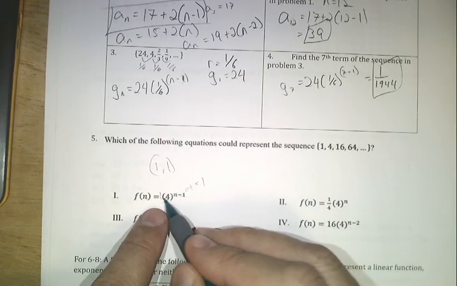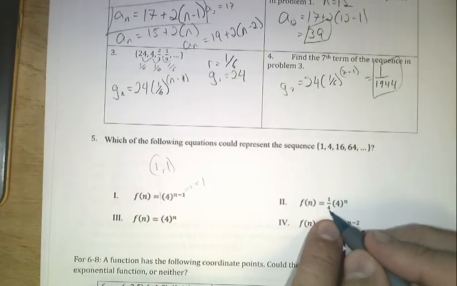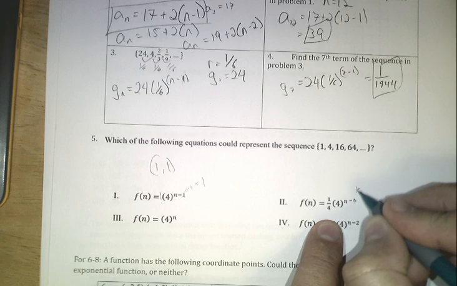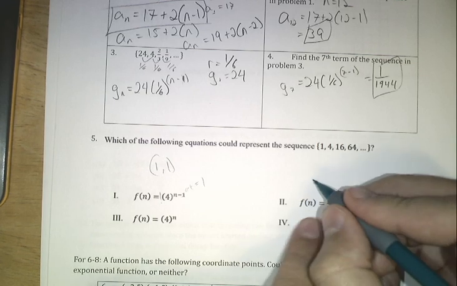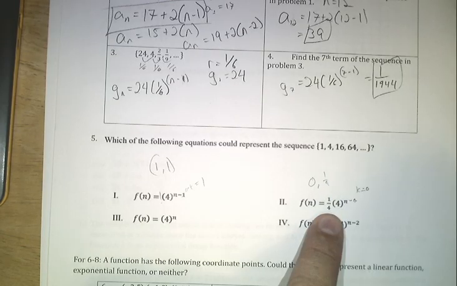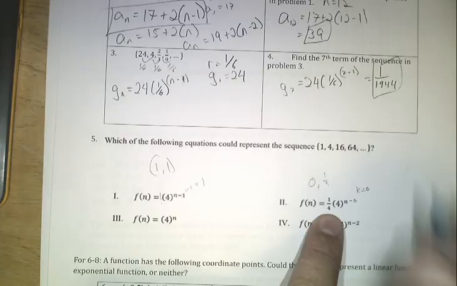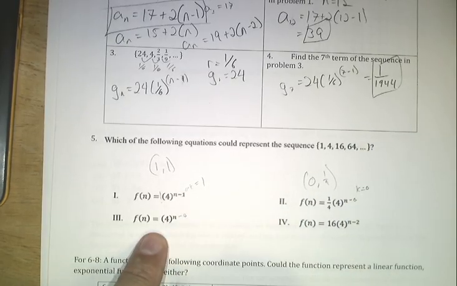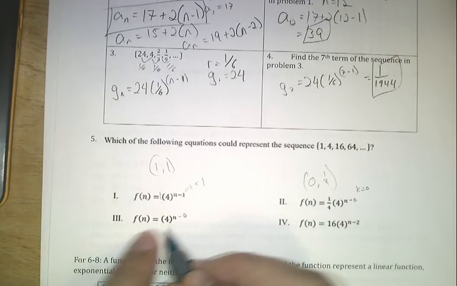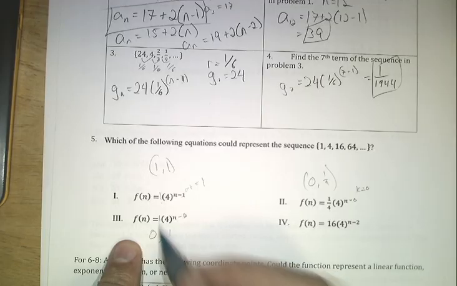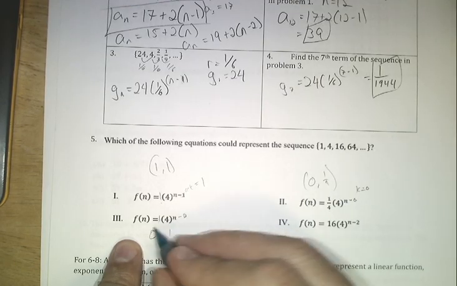That's what this one means right here. Here, this one is at n minus 0, so k is 0. So this says the 0th term of our function should be 1/4. This one says that this is at n minus 0, so the 0th term is 1. There's an understood 1 right here.